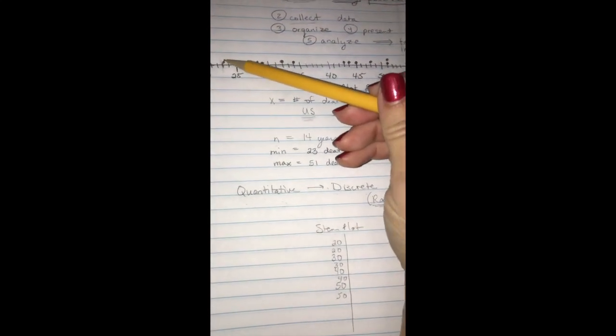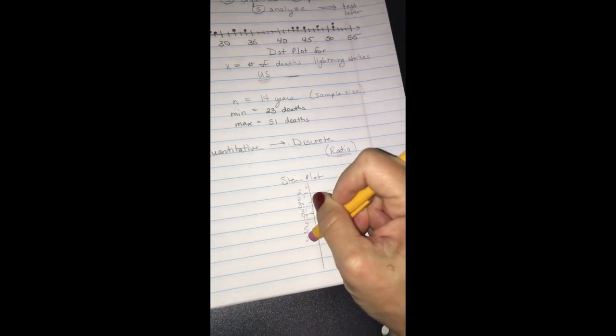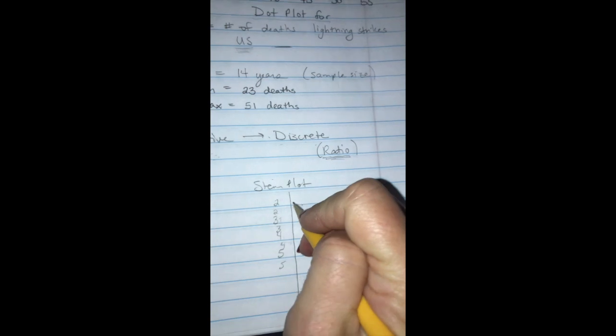So this is the value 23. Oh, my stem, everything but the last digit. So I shouldn't have anything but the tens digit there. Whoops, I'm going to erase. That just drove me crazy. So 23: 20 becomes the stem, and 3, the ones place, becomes the leaf.